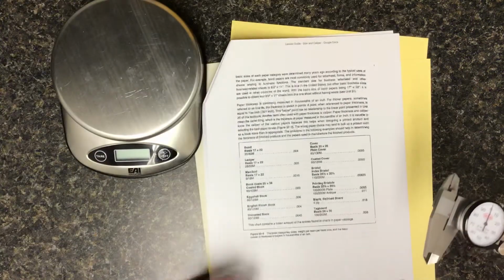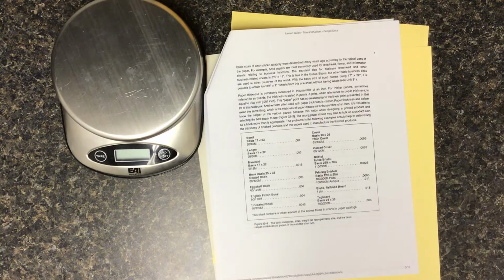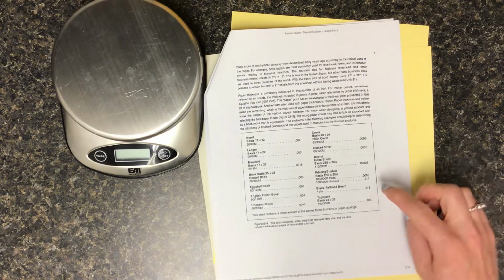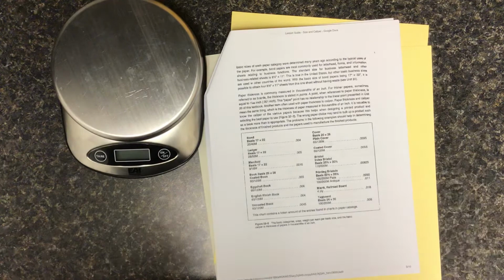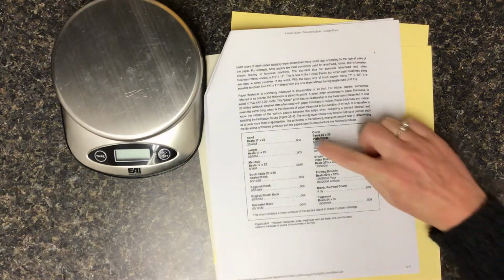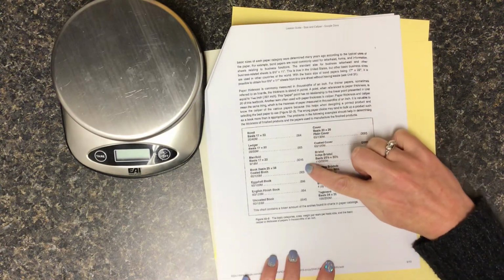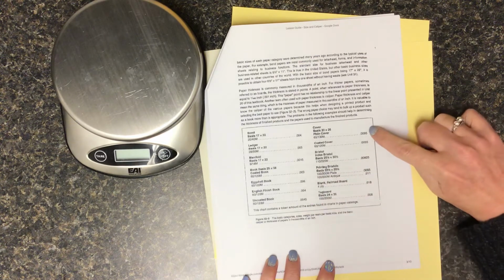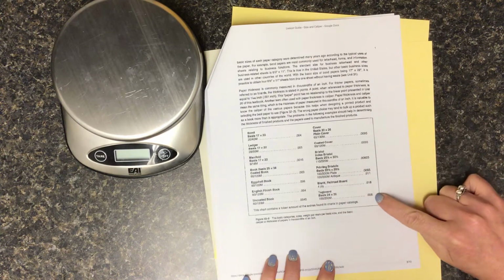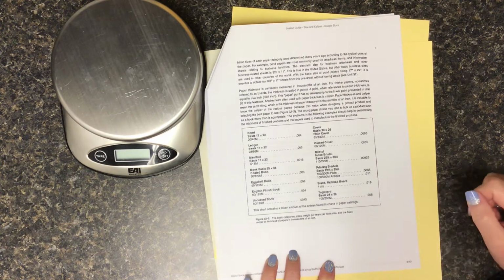And on your lesson guide here, there's different types of paper and their general sizes or general thicknesses of those different kinds of paper.